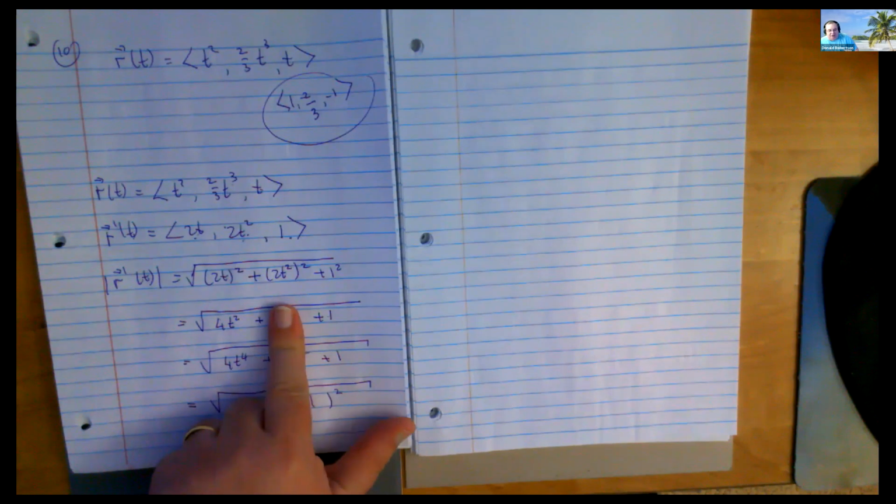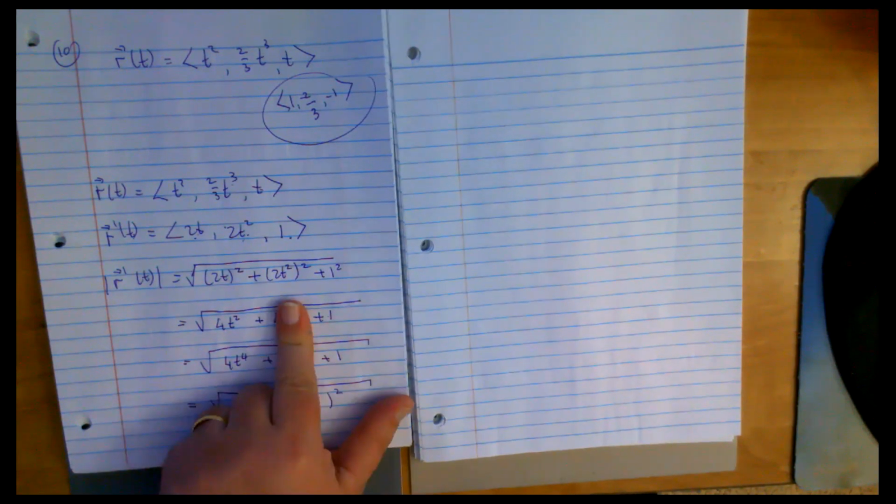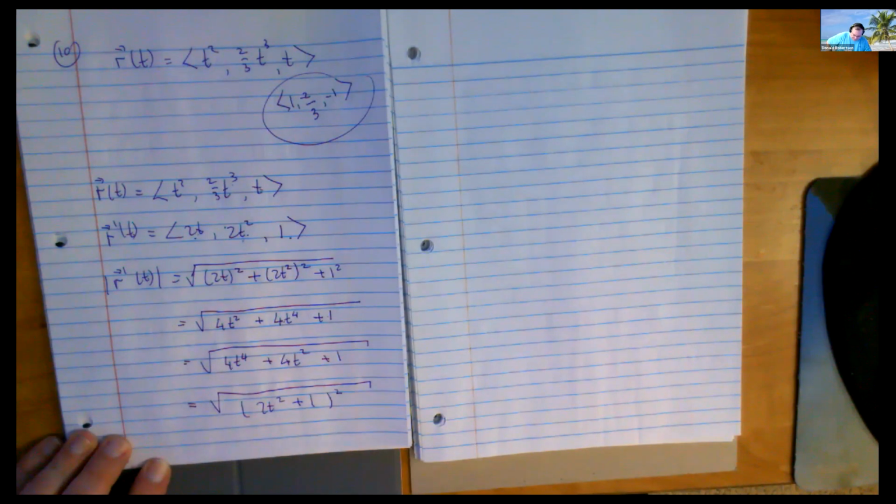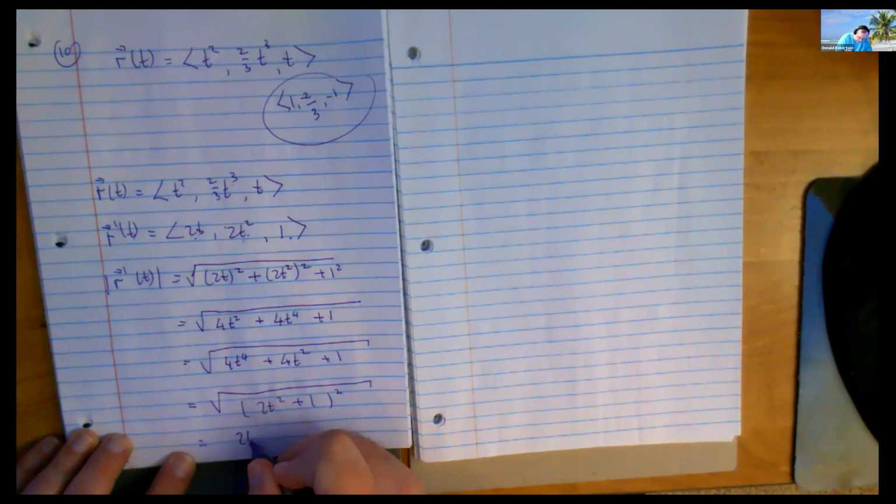And I'm the one that told you, write them down in order if you want to do your perfect square. Because the order it was in screwed with my brain. And I didn't see a perfect square because I was wrongly looking at those 2 guys, wasn't I? It's now okay. Everybody's happy. Which means that you get 2t squared plus 1.